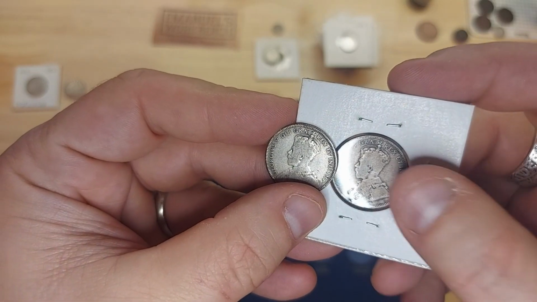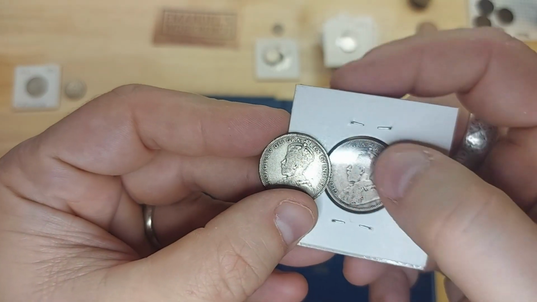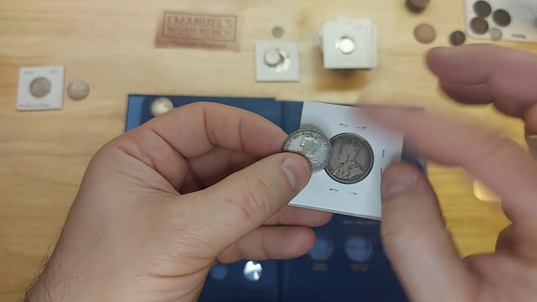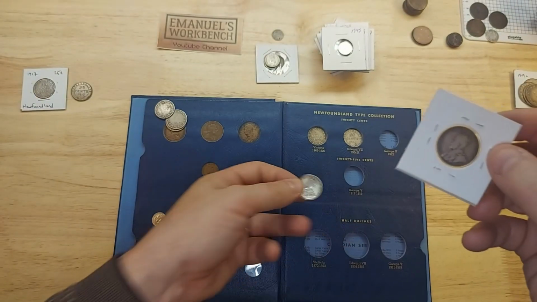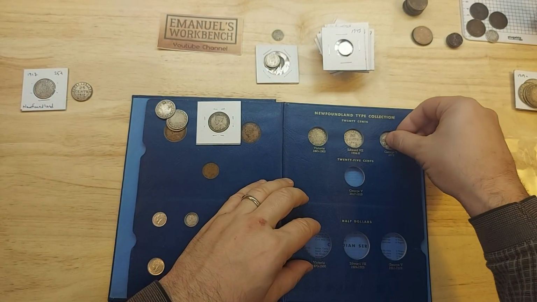Well, this one does seem like it's slightly more worn. There's more details on this one at the top of the crown, but that might be the reflection. Let me have a quick look. Yeah, I would say that oddly enough, this one here, which is the one that was in this book, is the better example. So in it goes. Awesome.